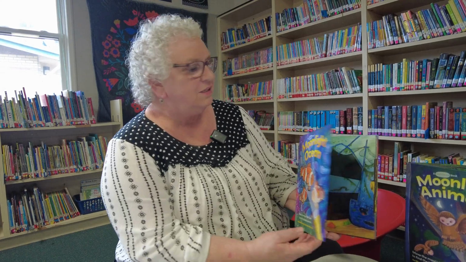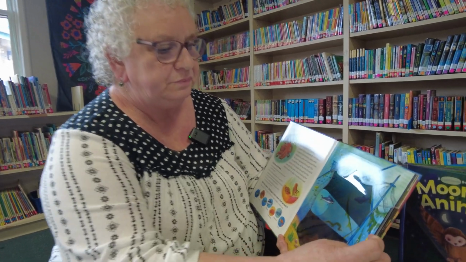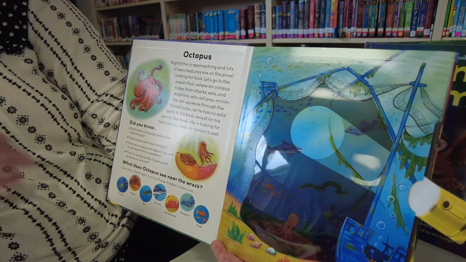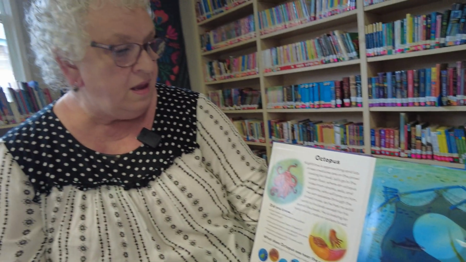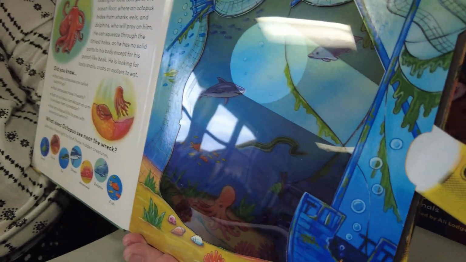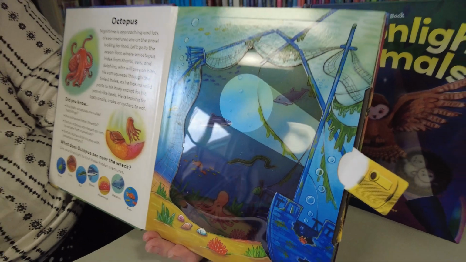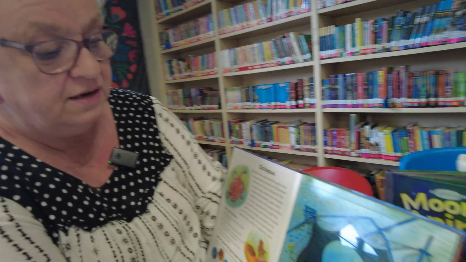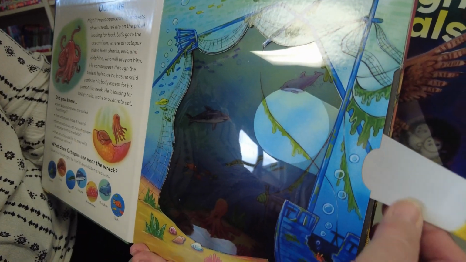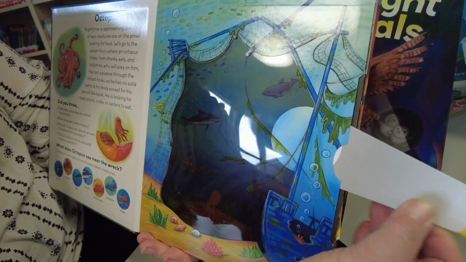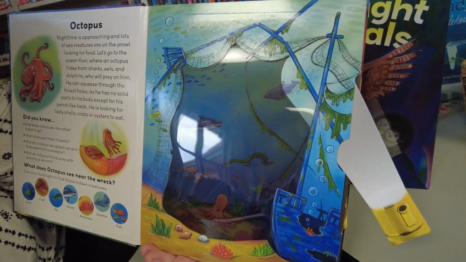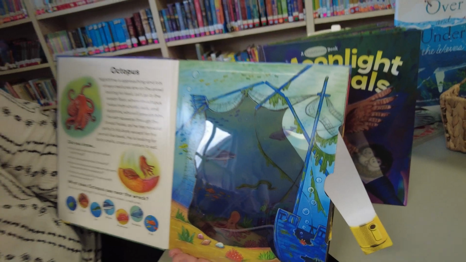So we're going to look at how this book is set up. It will put one animal on the side here, and it has a beautiful background also. We can introduce a lot of language through this by using this flashlight. I'm going to pull this flashlight all the way out. When it's out and away from the book, you can see that it doesn't show anything. The pictures are dark. So we're going to start a little bit with Octopus.